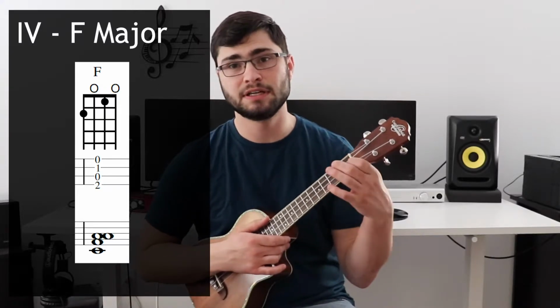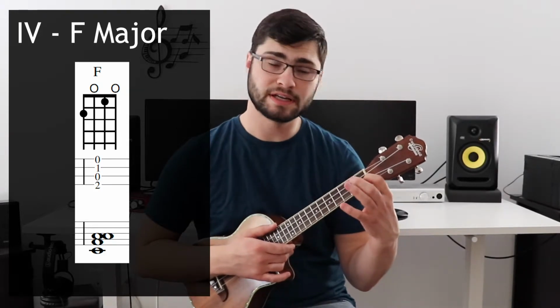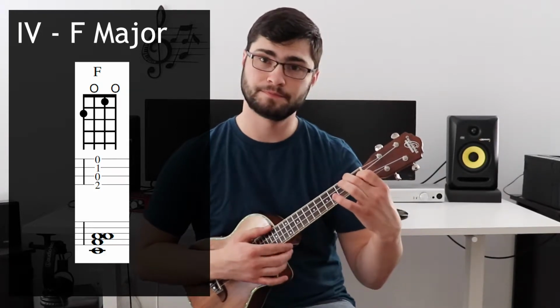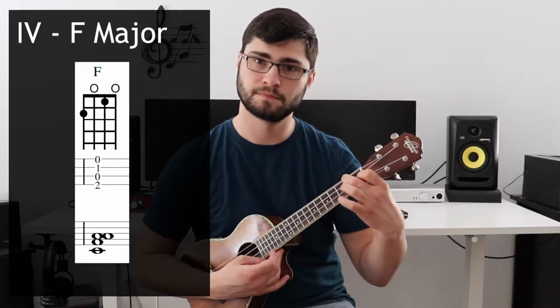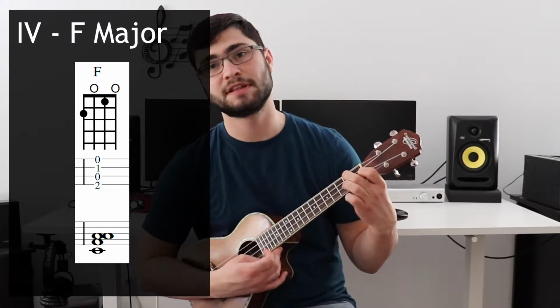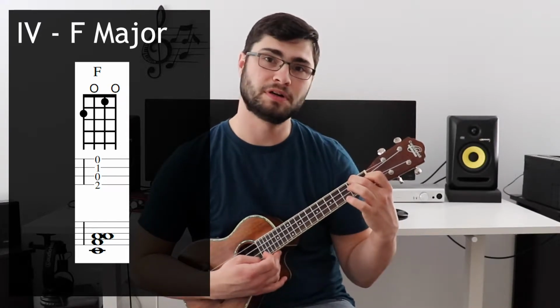F major, the 4 chord. Place your index finger on the 2nd string, 1st fret, and your middle finger on the 4th string, 2nd fret. You might notice that this is very similar to D minor without using your ring finger.